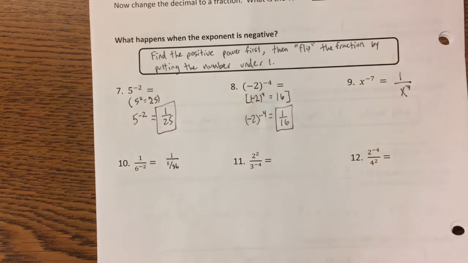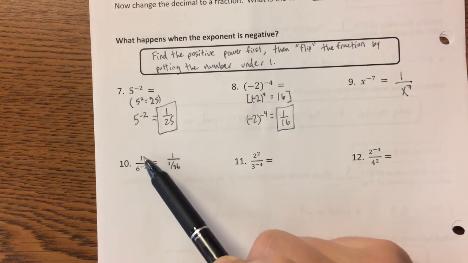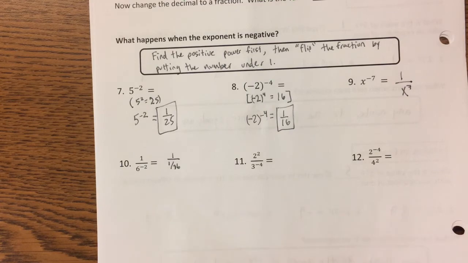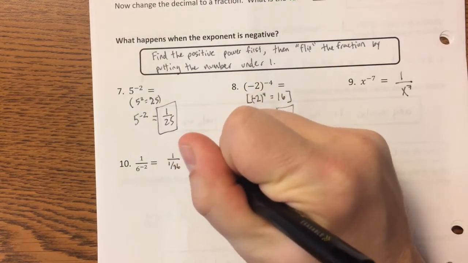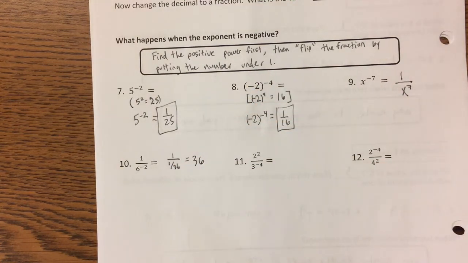This would be 1 over 36. But we don't want to have to deal with fractions and fractions. That gets really messy, and we really want to avoid that. So the reason why in the description I said flip the fraction is because when this negative power is in the denominator, when we change it to be a positive power, we move it to the numerator. 1 over 36 is equivalent to just 36. Whenever you have 1 over a number, the reciprocal of a reciprocal, it's like having two negatives. They just sort of cancel each other out.